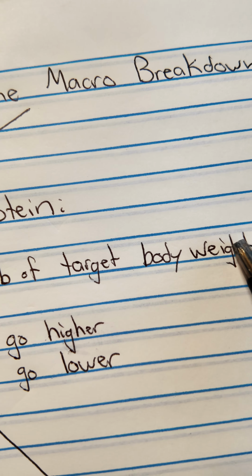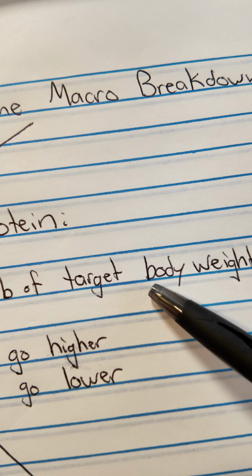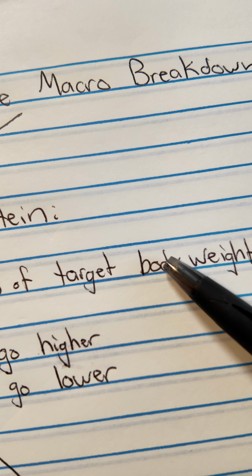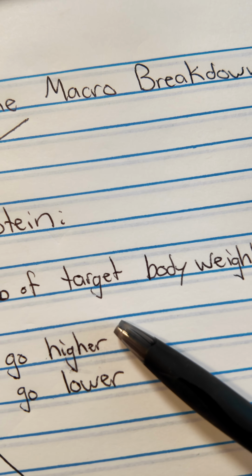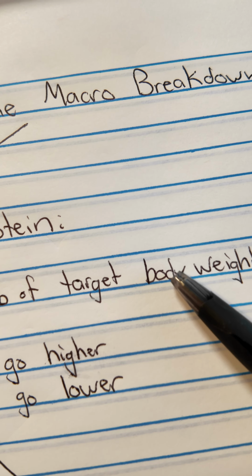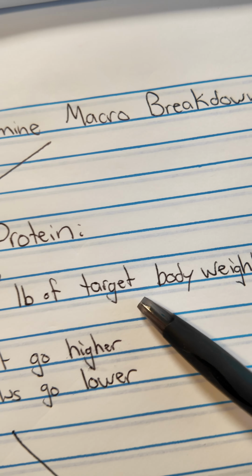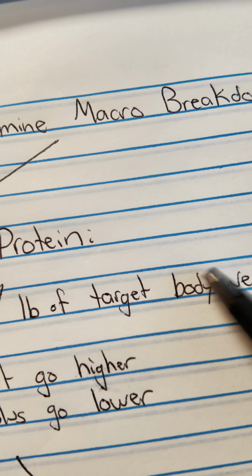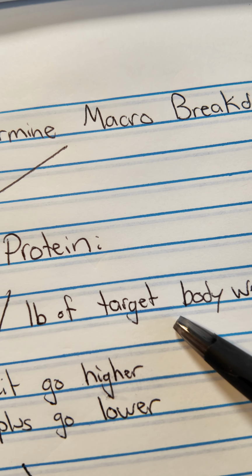Now, we say target body weight, not just your body weight, because if you're somebody that has a lot of fat mass to lose, you don't need to be eating 300 grams of protein if your goal is to get down to 200 pounds of body weight. So if you're somebody that has a significant amount of fat to lose, base this off your target body weight. However, if you are a leaner individual that doesn't have a lot of excess body fat, you can just base this off of your current body weight.